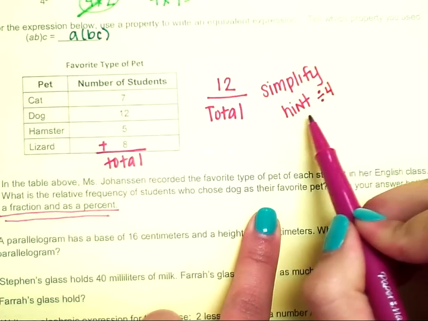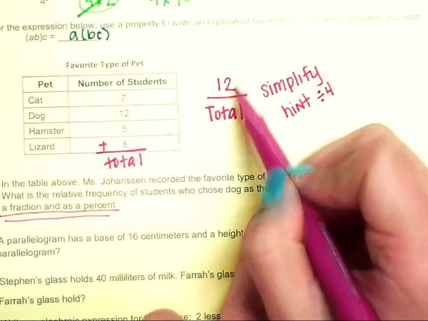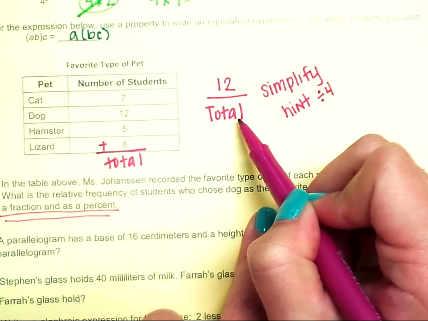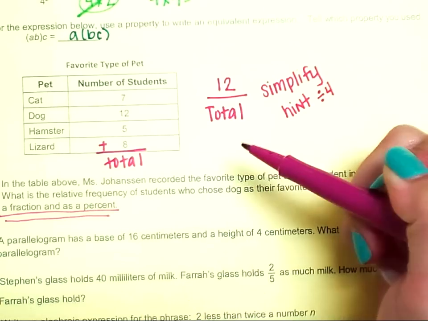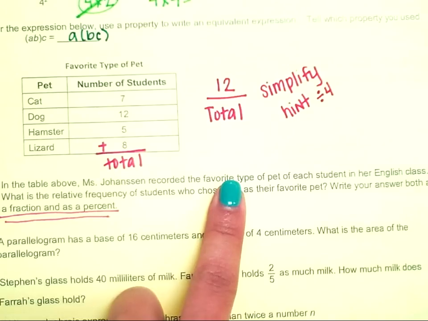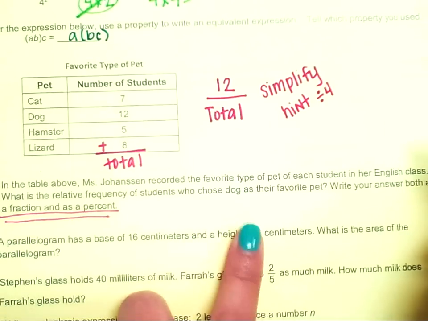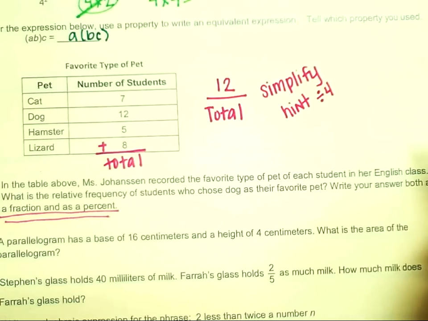Once you simplify and get the fraction, you have to divide it to turn it into a decimal and then percent.